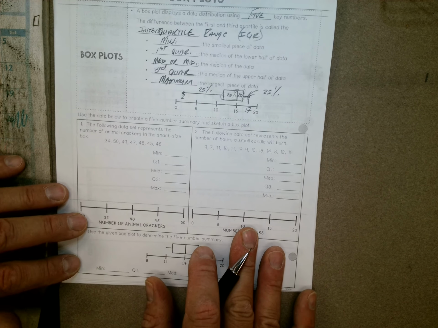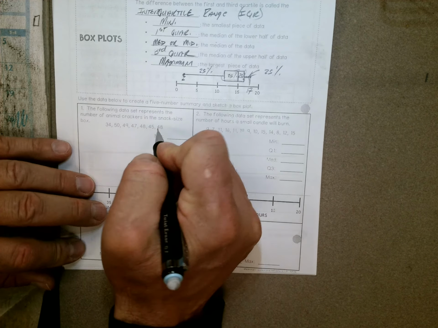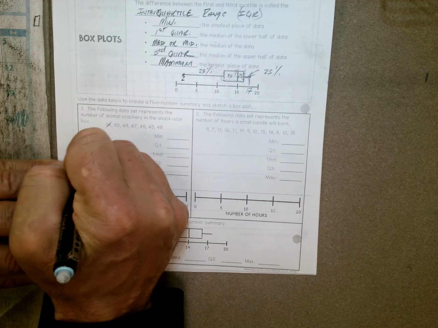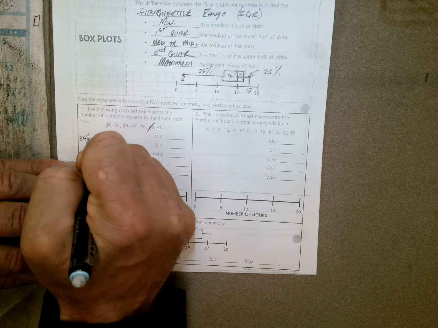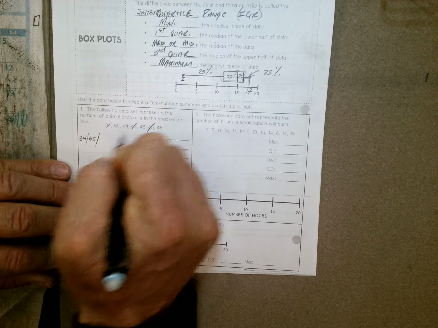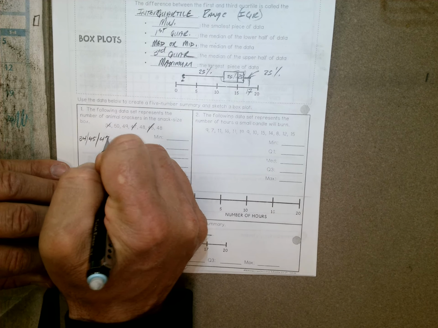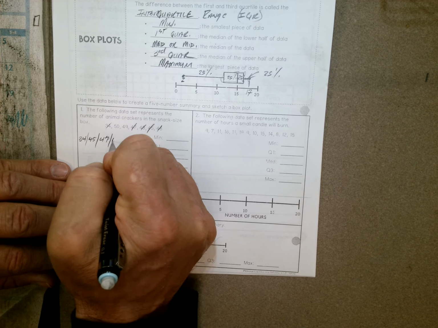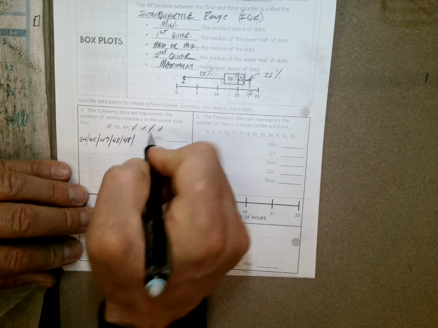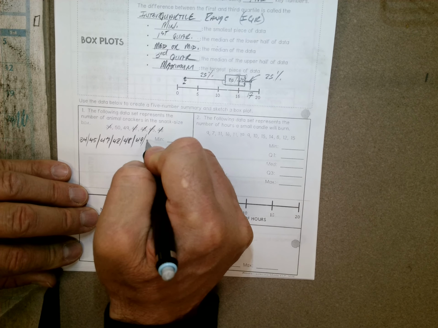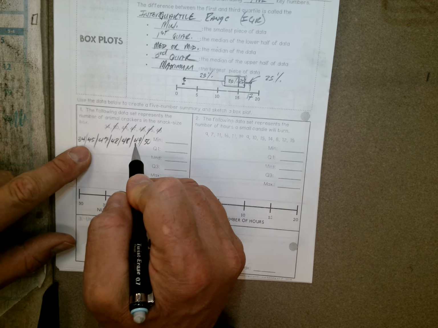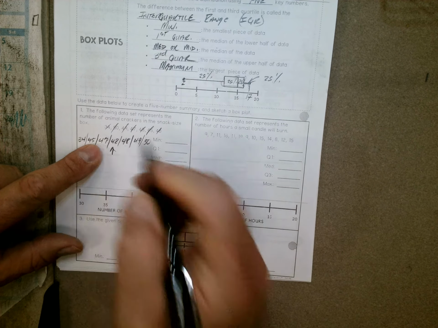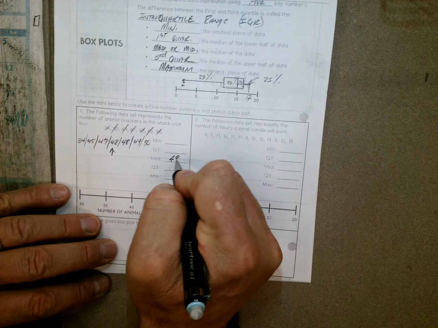First thing we need to do is get organized from least to greatest. So looking for the smallest numbers, 34, and then 45, 47, 48, two of those, 49, and a 50. Okay, so we always start with the median. Go ahead and find the median of the numbers. Find the middle number. And here it is. It's 48.